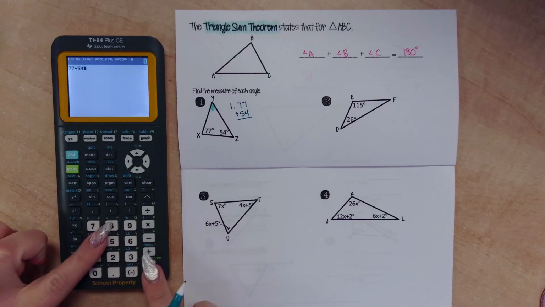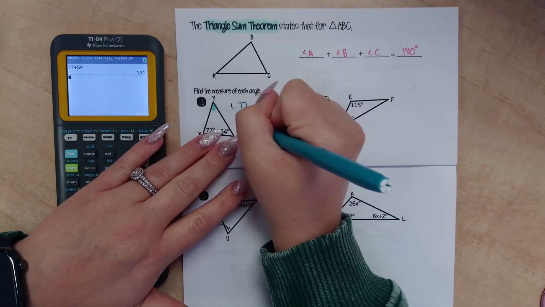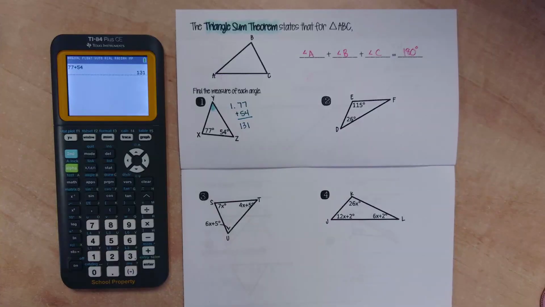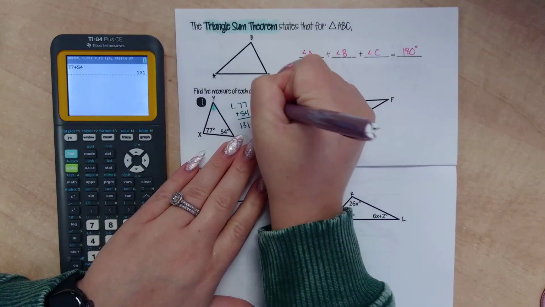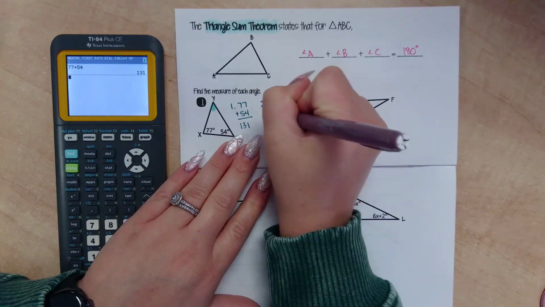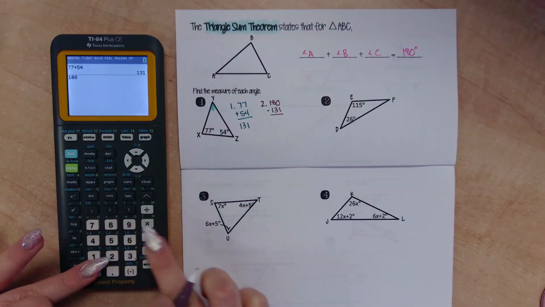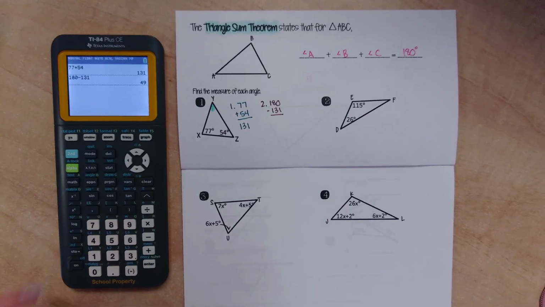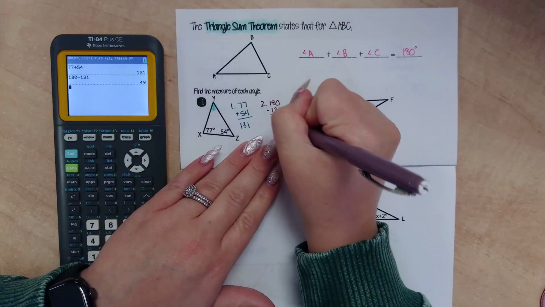Obviously, you have calculators now, so that makes this math a lot faster. 131. Now, obviously, I cannot say that this angle Y is 131 because then that would negate the triangle sum theorem of them needing to be 180 because it would be more than 180. So I do have to take it a step further and subtract 131 from 180. So we'll do 180 minus 131, and you can see that you get 49.